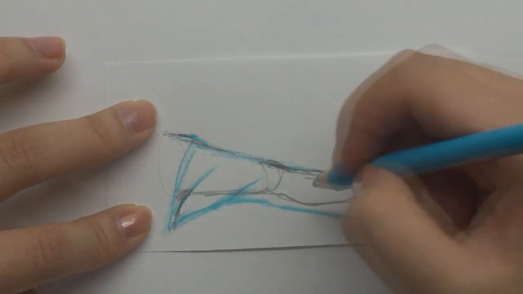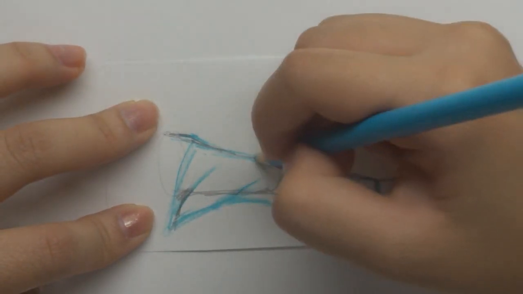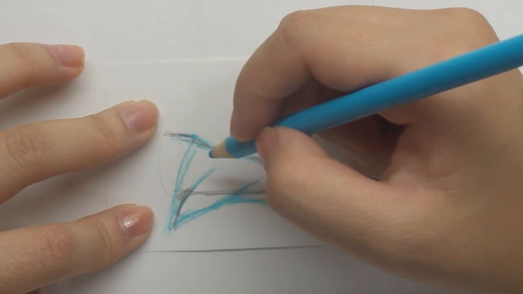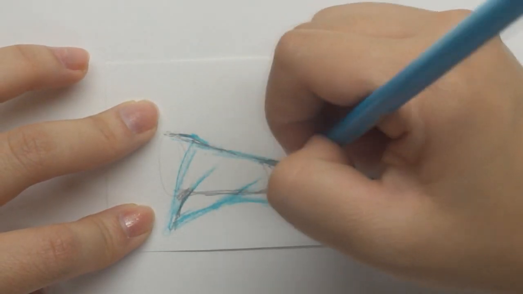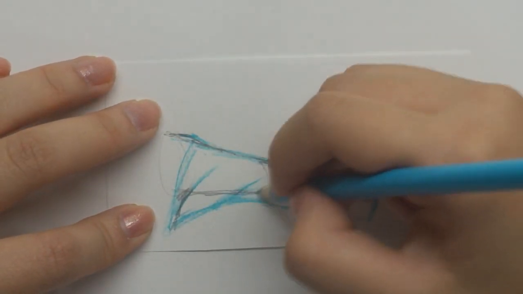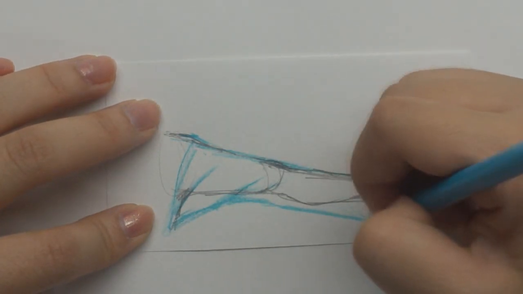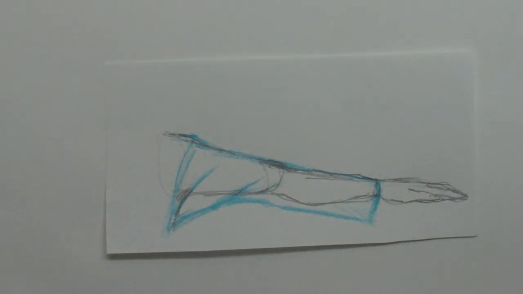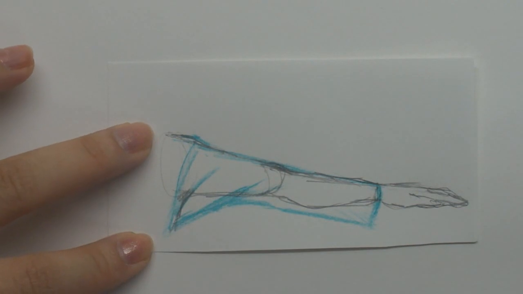So, in a sense, when you draw loose clothing, it's going to kind of mask the body, which is why I guess fat people wear loose clothing. So something like that. It's pretty simple to draw loose clothes.